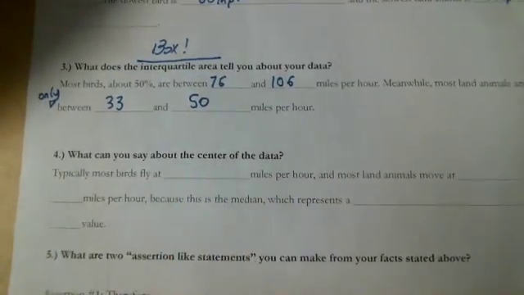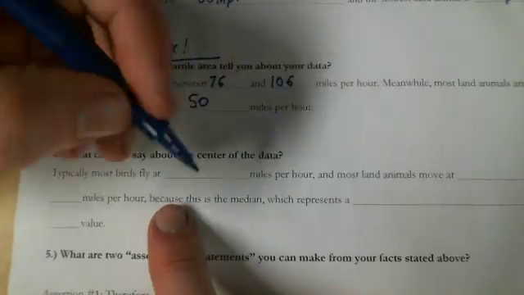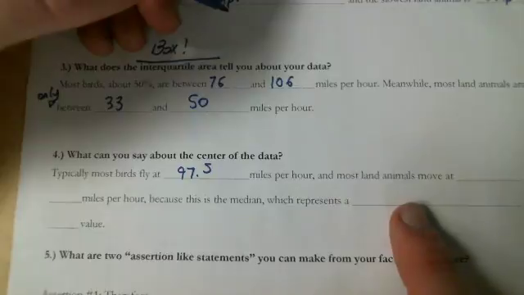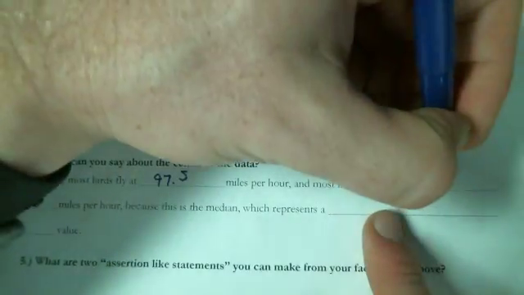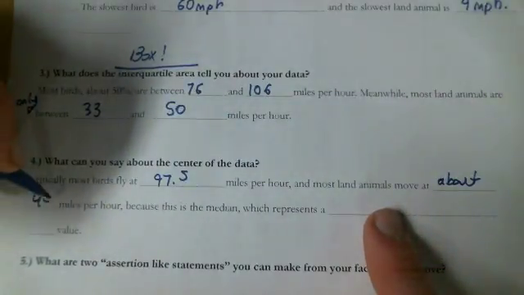What can we say about the center of the data? Typically, most birds fly around, we said about 97.5 miles per hour. And most land animals are at about, because I'm going to round that 43 number, 44 miles per hour.